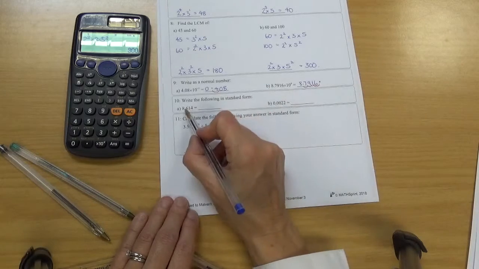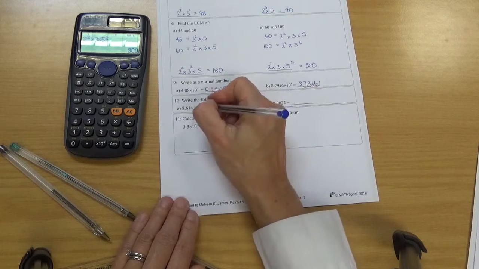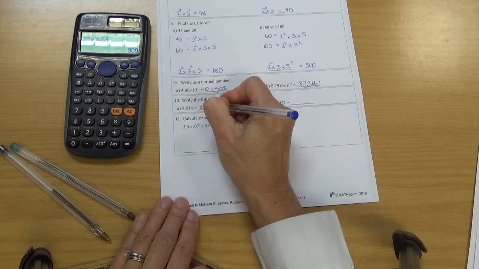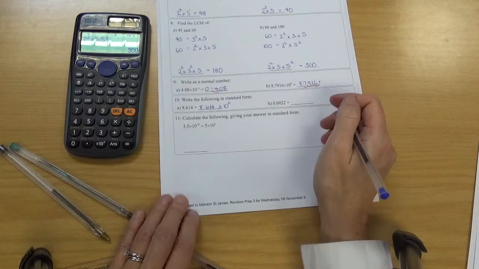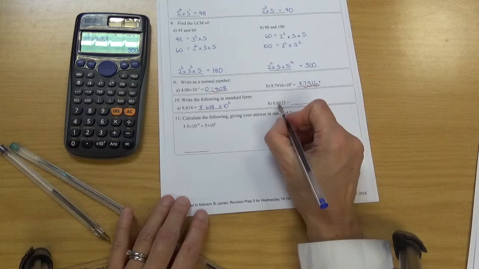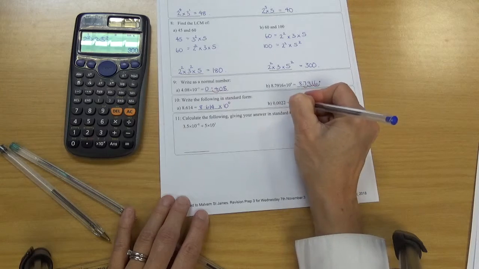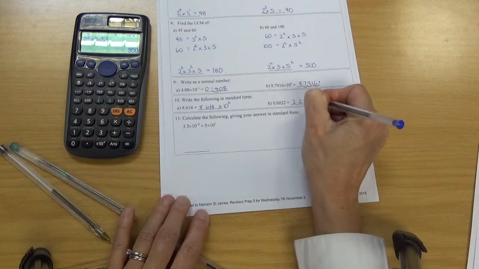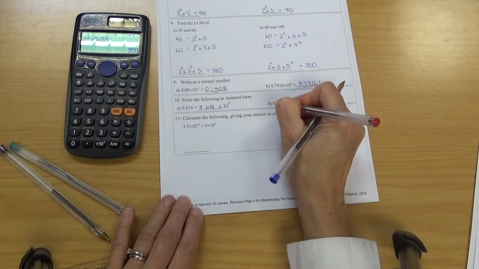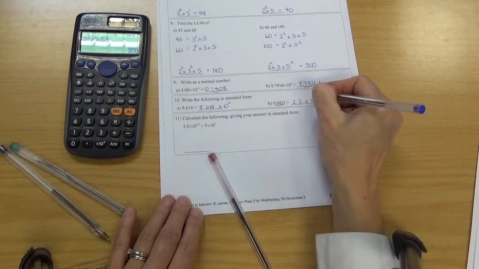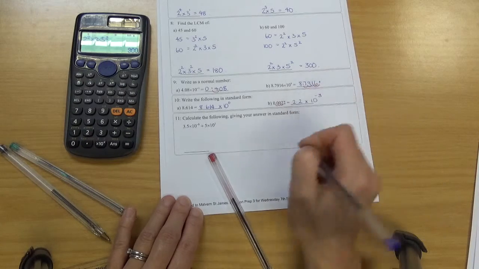Need the decimal point to be between the first two numbers, which it already is. So we haven't had to move it, so it's times 10 to the 0. Put the decimal point between the two numbers, so 2.2. Got to move it 1, 2, 3 places. The 0s are at the start, so it's a negative.